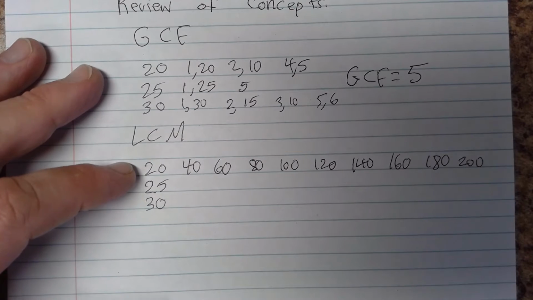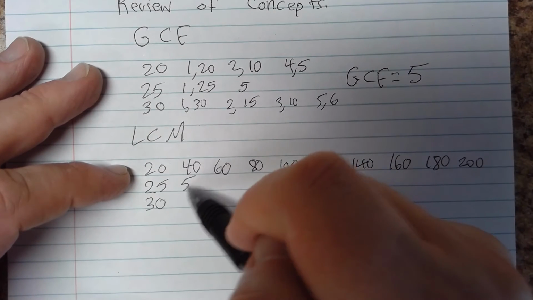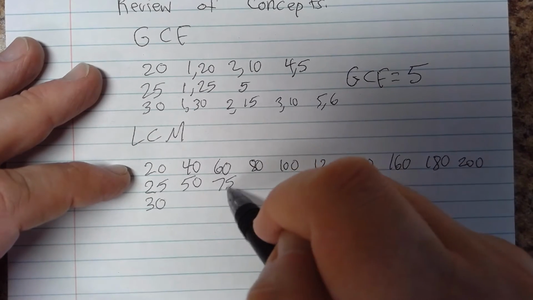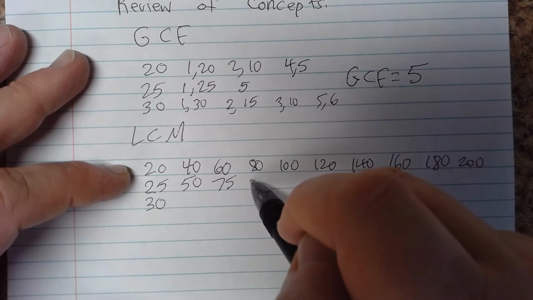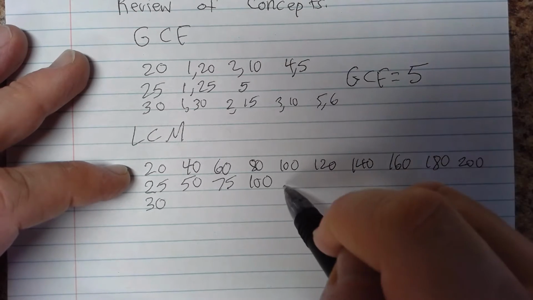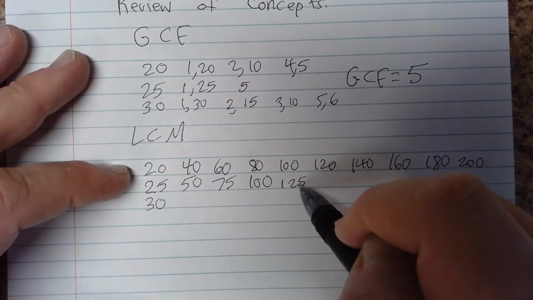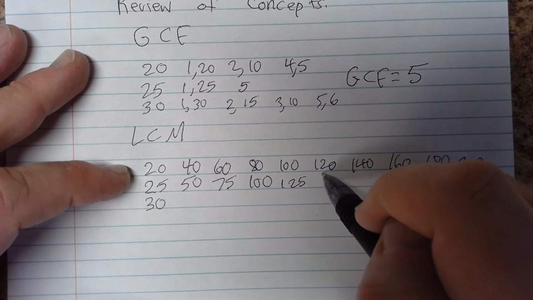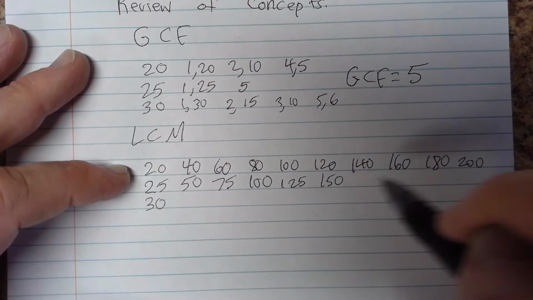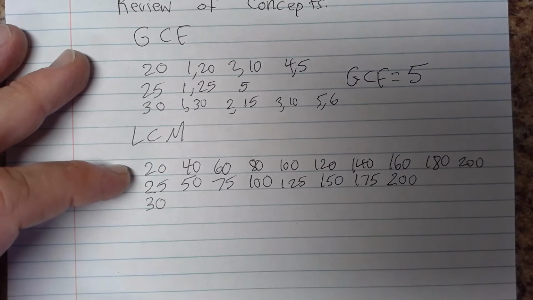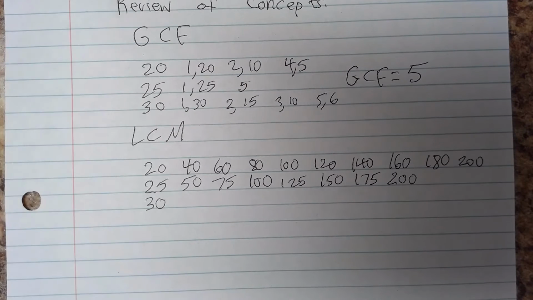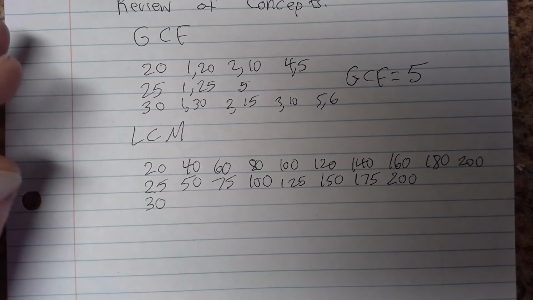Let's do 25 now. 50, 75, 100, 125, 150, 175, 200. So we've got those to the same point.